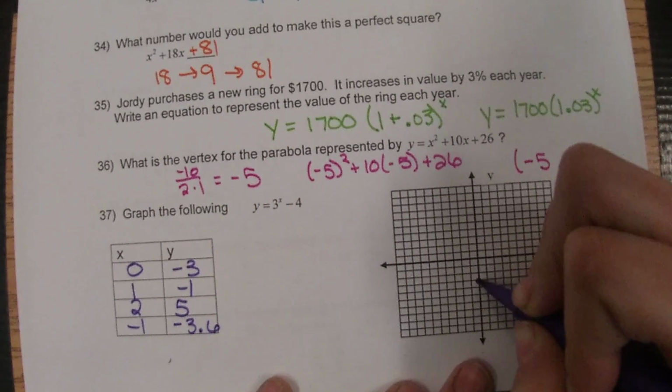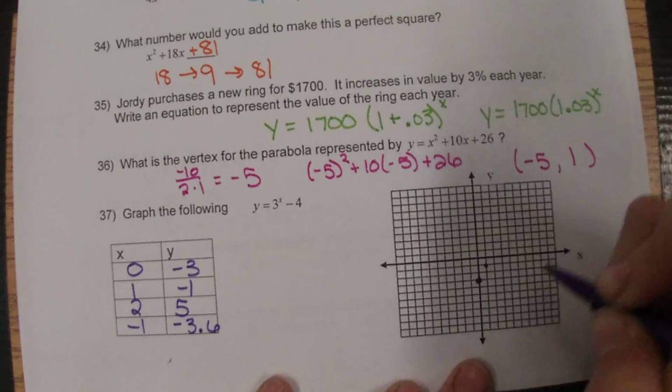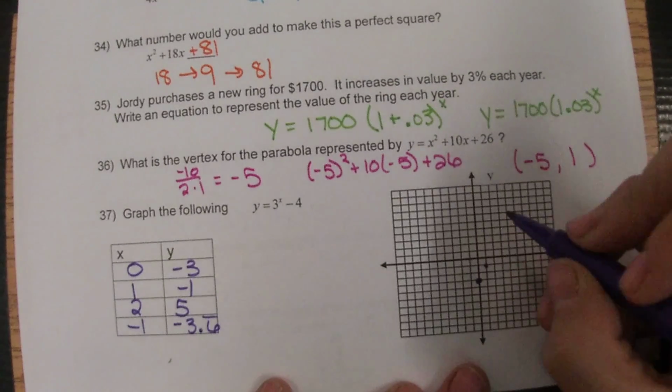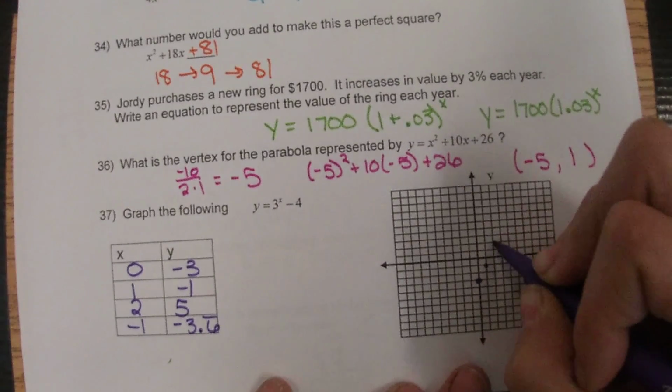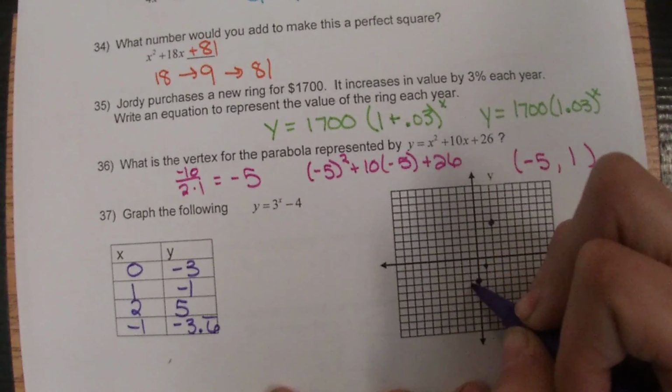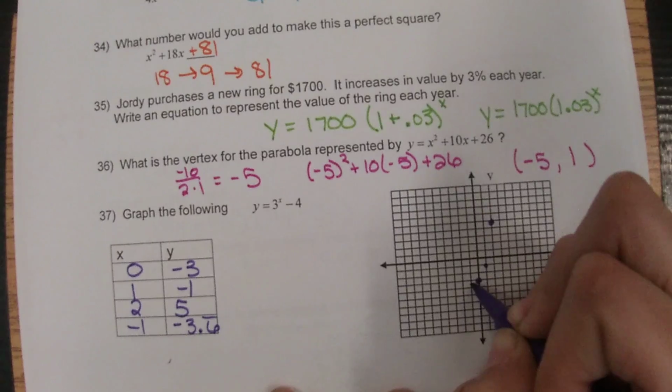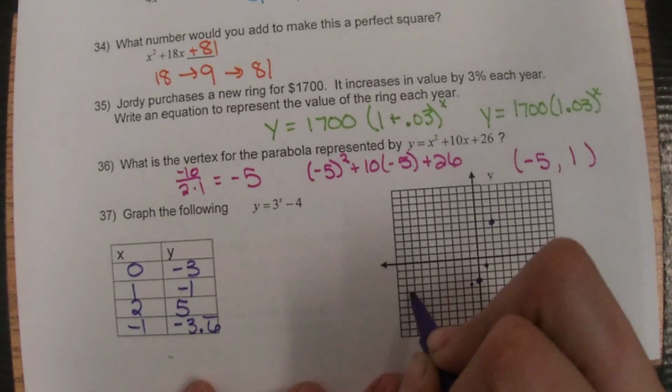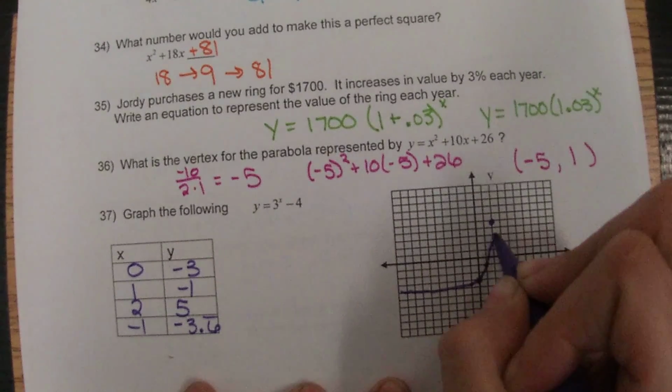So 0, -3; 1, -1; 2, 5; -1, -3.6. Again, we can't cross -4, so when we fill this in, we should be making this shape.